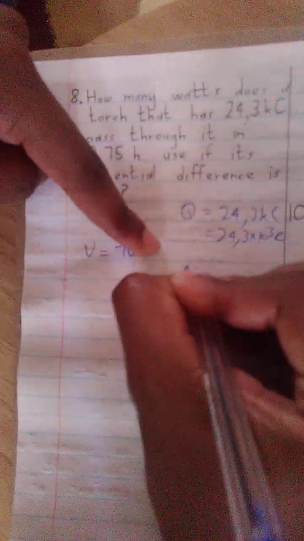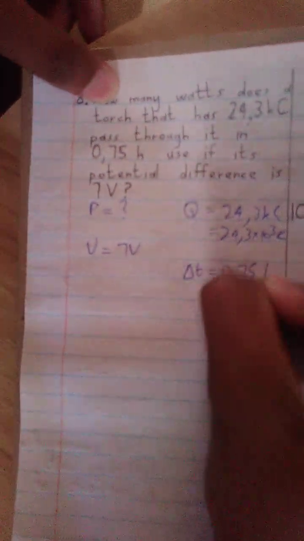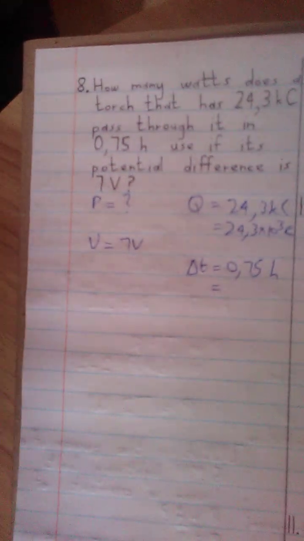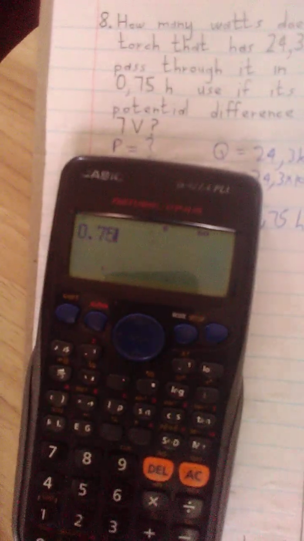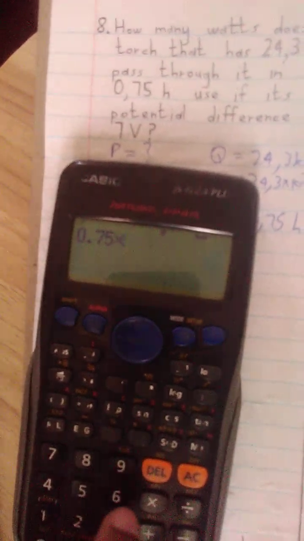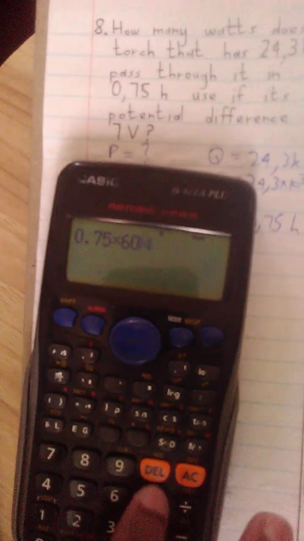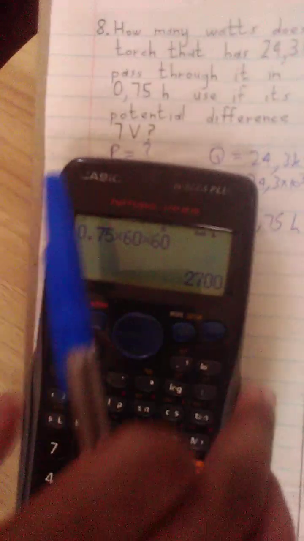Then we know that the potential difference is 7 volts. Time is 0.75 hours. The SI unit for time is the second, so it's going to be 0.75 hours times 60 minutes per hour times 60 seconds per minute. So it's 2,700 seconds.